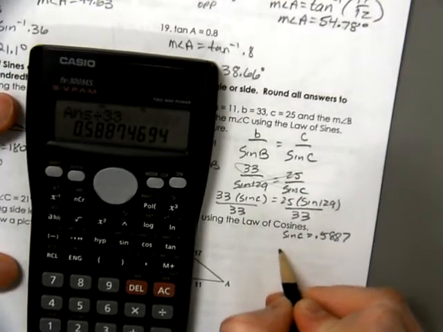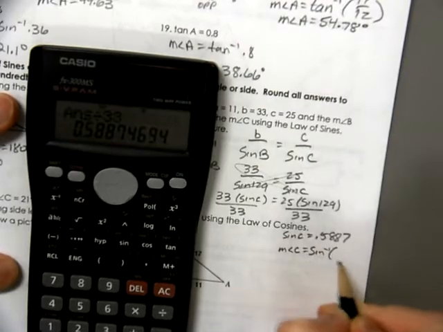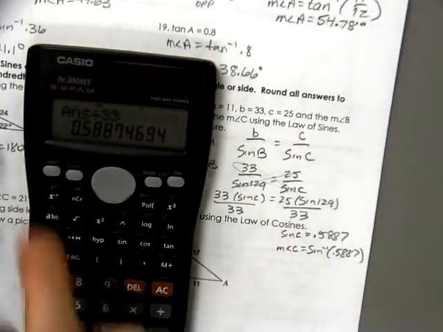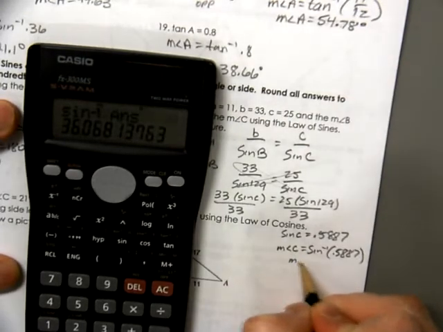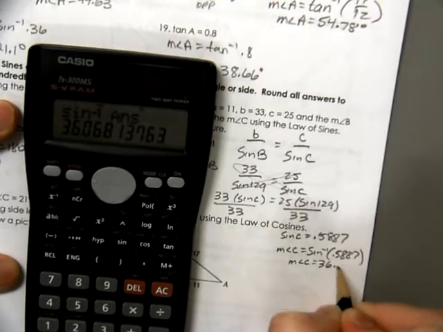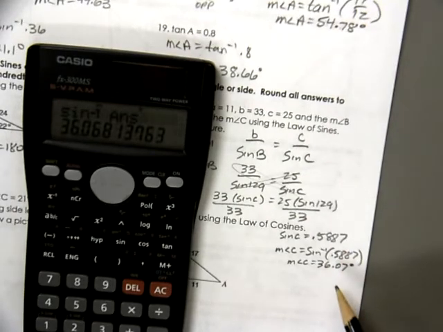Then we have to do sine inverse of that value. I would either use all four numbers, but even better than that is to use the answer button. So sine inverse of our answer gives us the measurement of angle C to be 36.07 degrees. Don't use rounded numbers. Use the answer button and you'll do the best.